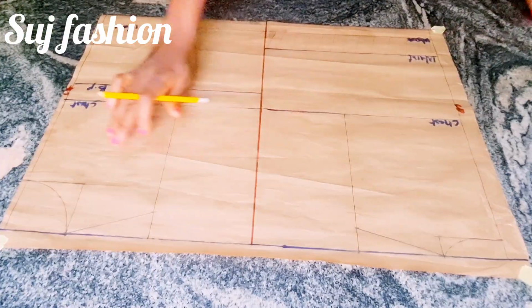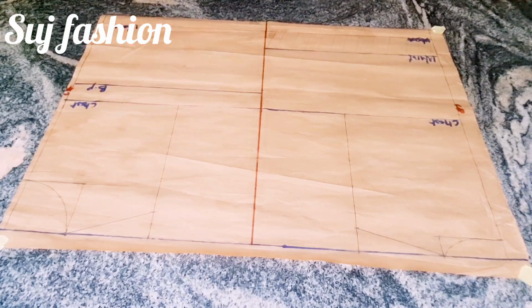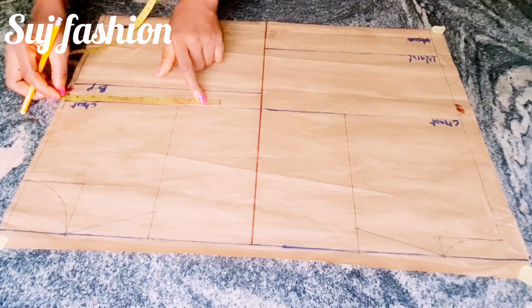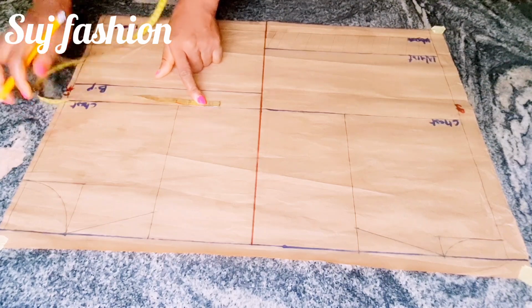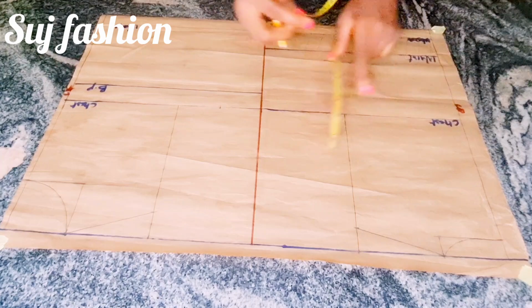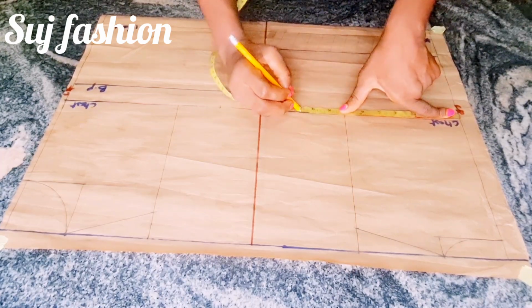Now that we are done with the shoulder slope line, the next step is to create our armhole curve. To create the armhole curve, mark quarter of your bust circumference on the chest line. My bust circumference is 38, so 38 divided by 4 is 9.5. So that's what I marked there, and I'm going to mark the same thing at the back bodice, 9.5.